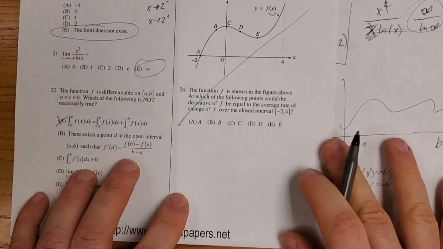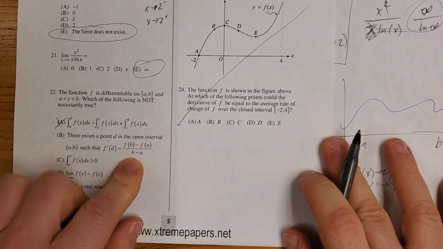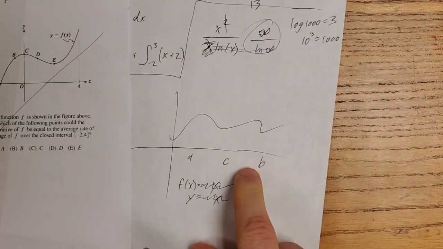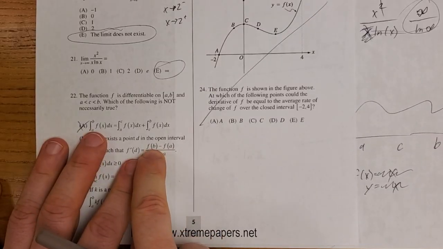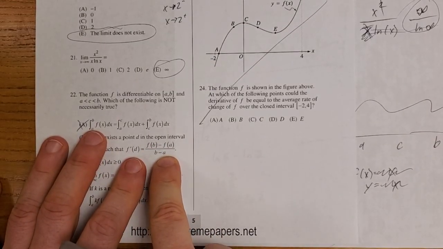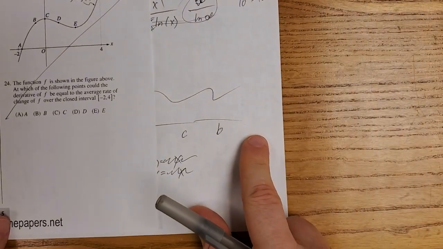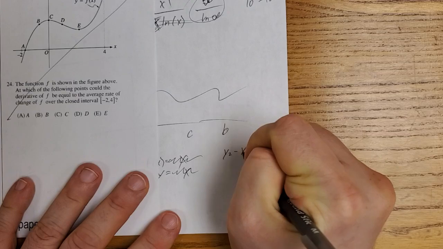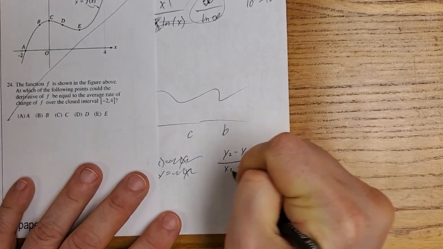So when you say f of b over f of a, it's whatever the x value is at b, then whatever the y value is at b, and whatever the x value is at a, whatever the y value is at a. So we're basically talking y2 minus y1 over x2 minus x1.